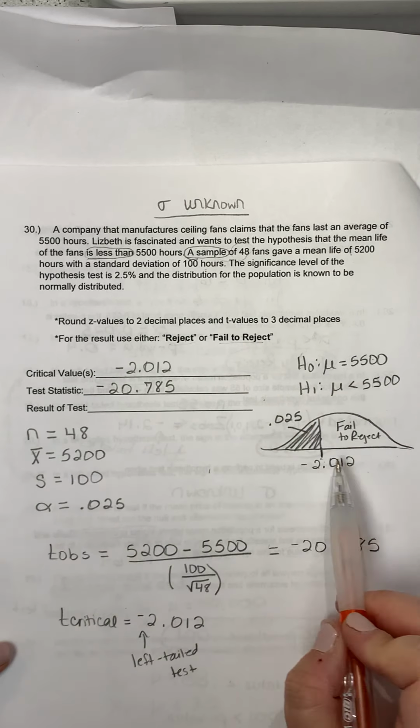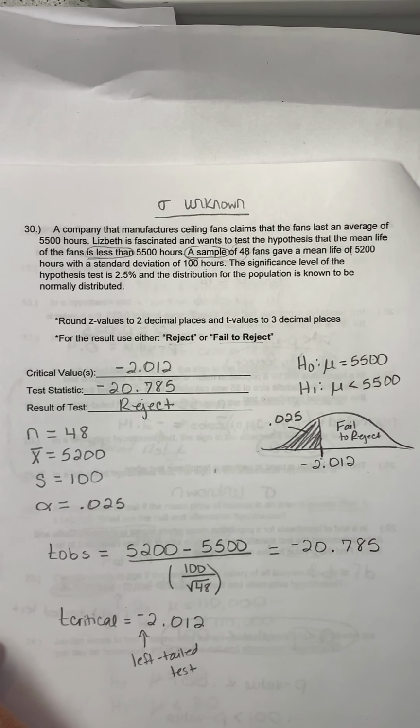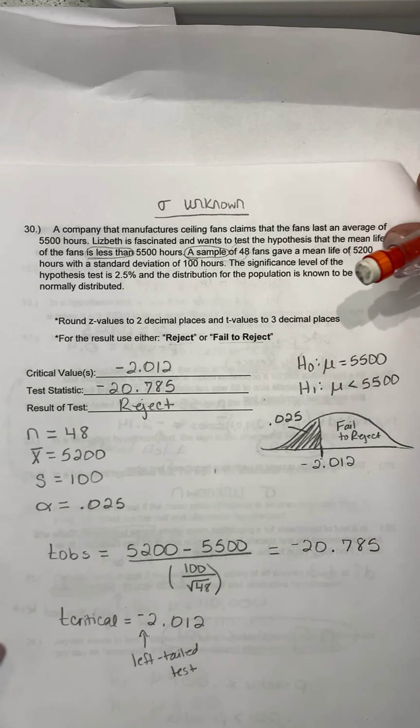So if this is my critical value, where does my test statistic fall? Way over here, right? In the negatives, negative 20.785. That's definitely the rejection region. So your result is you're going to reject the null. That's what you're going to write, reject the null, or choose that.